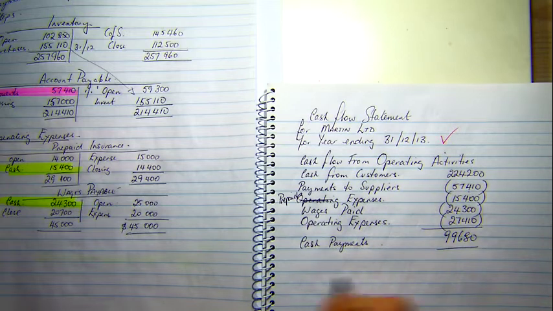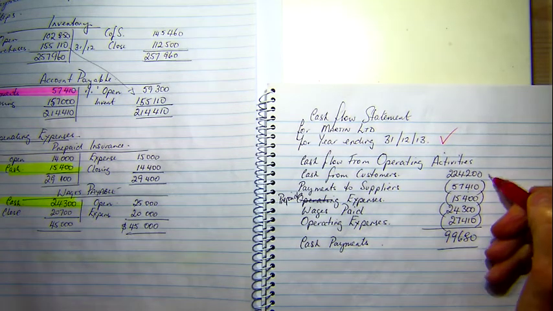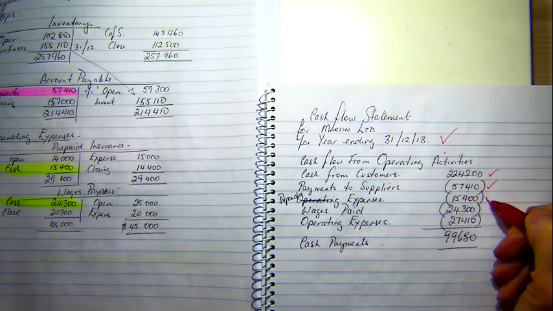And just so you know where the marks were, 1, 1.5.